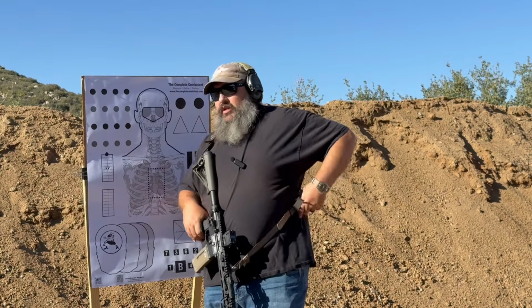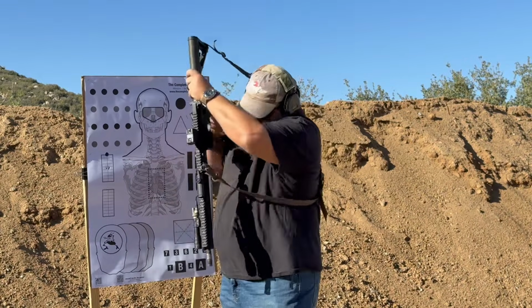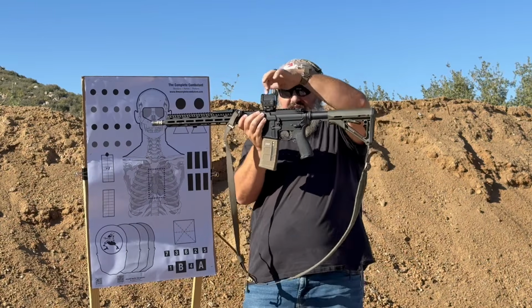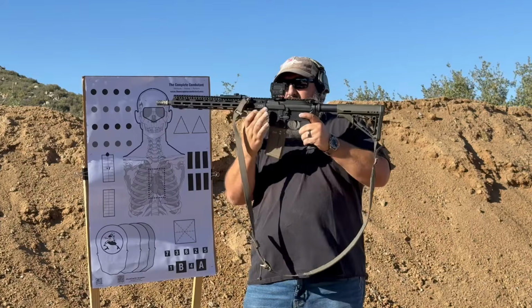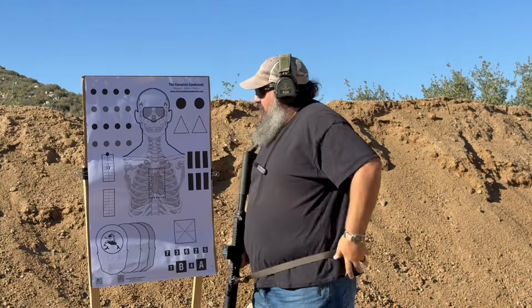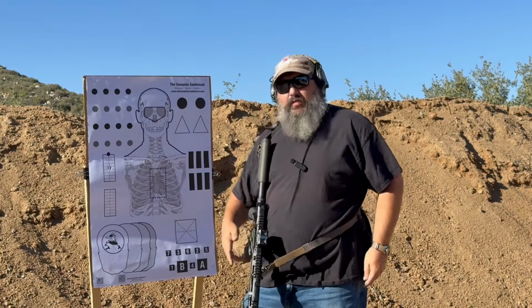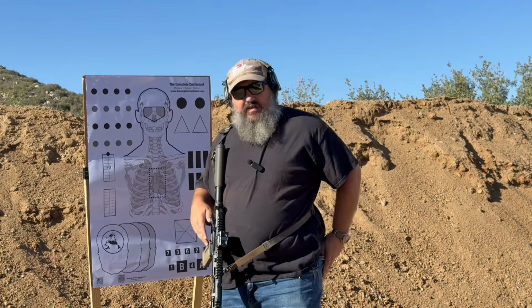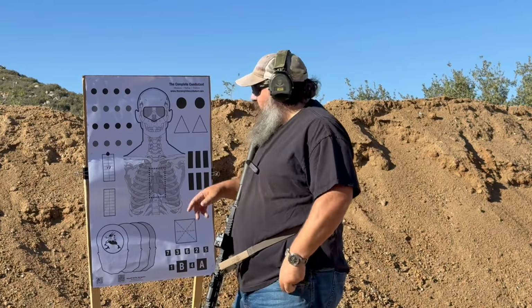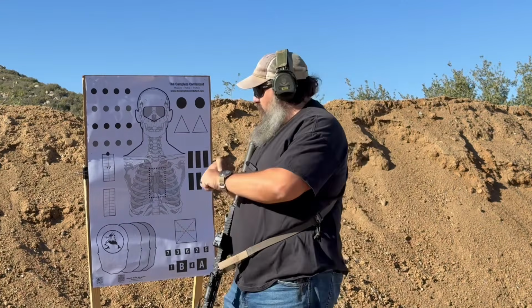When we look at the guns, we should expect that to be the case based on where this optic is sitting versus where the bore of the gun is sitting. So I expect that to happen. Now, so I can keep track of this, I'm going to mark that, and make a little note that that's my 5-yard group.